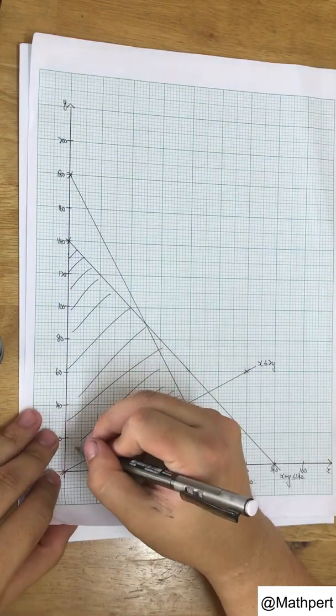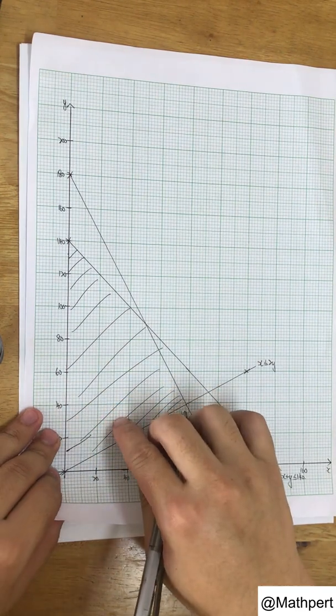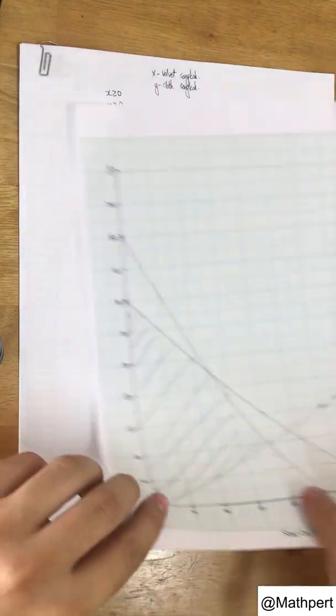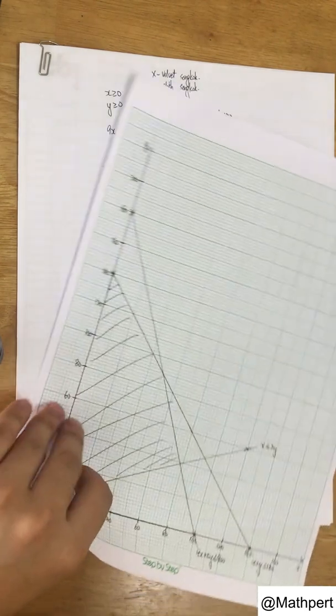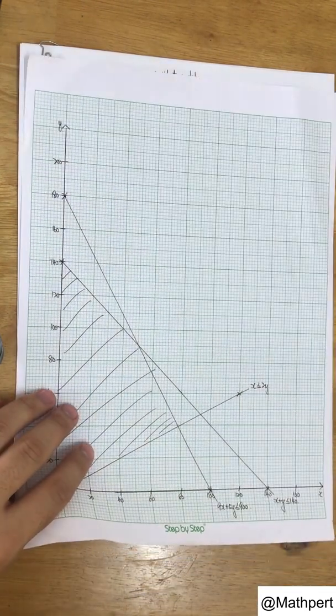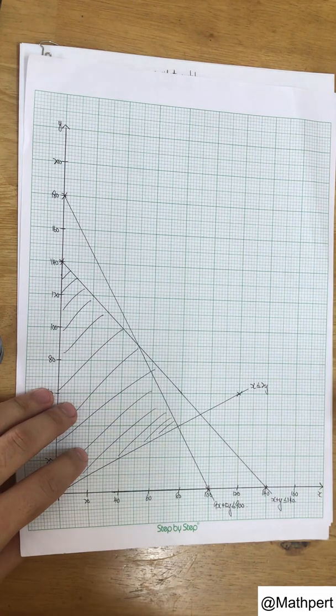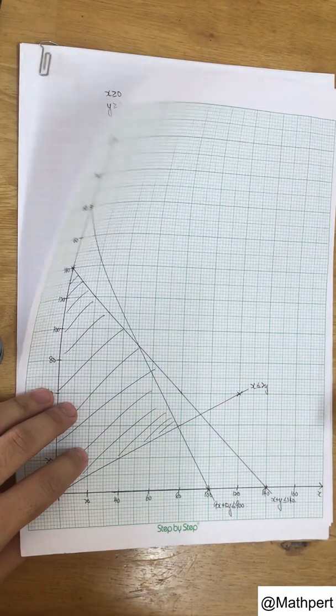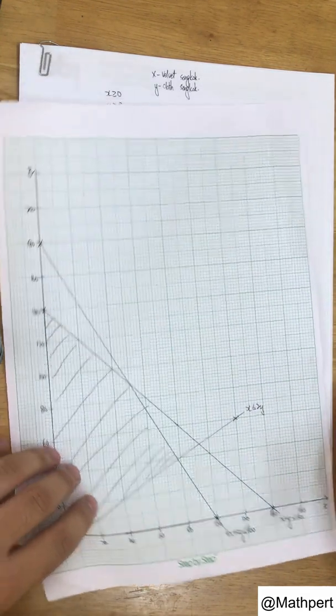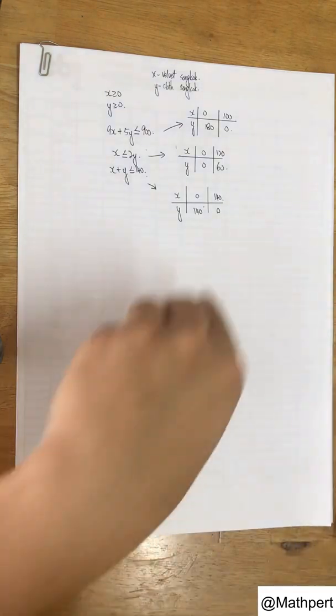So this will be the shaded region. Okay. Third part of the questions. Based on your graph, answer the following questions. Find the maximum profit that can be obtained by Encik Sariza. So, maximum profit.